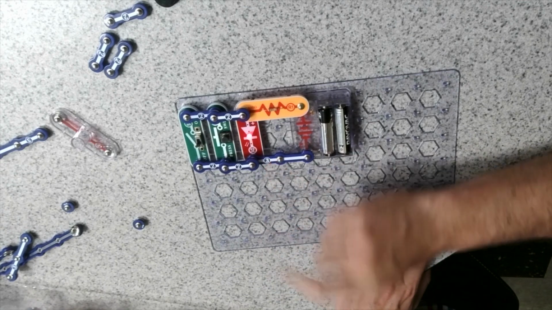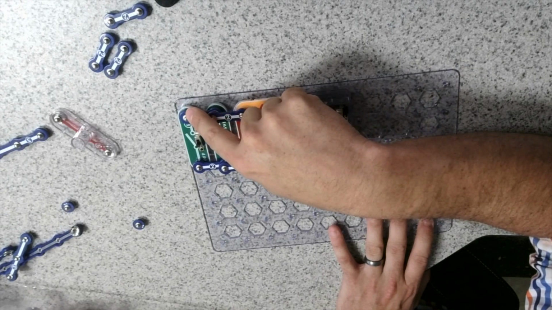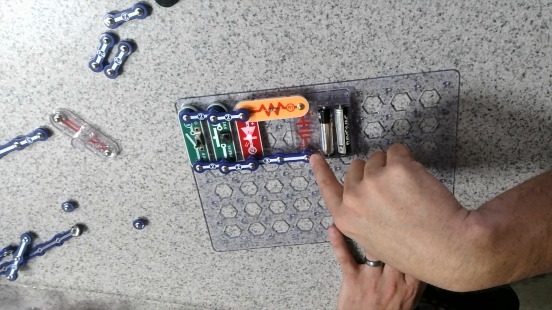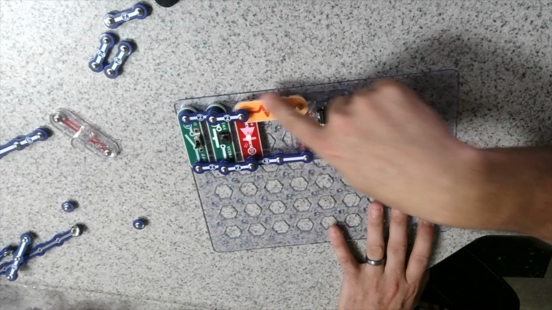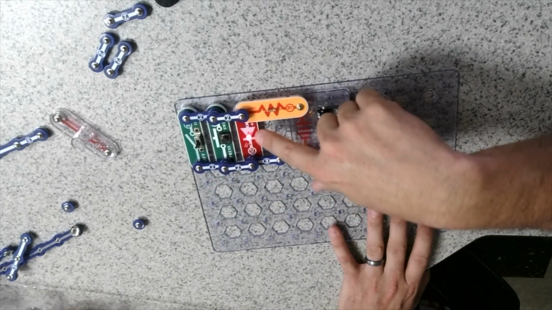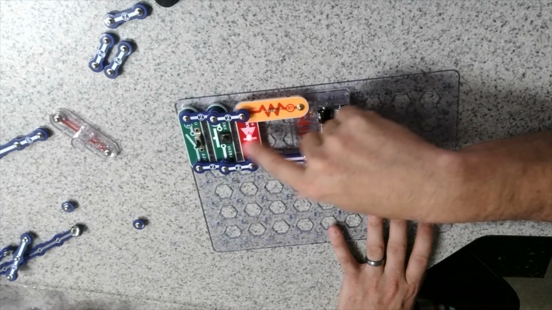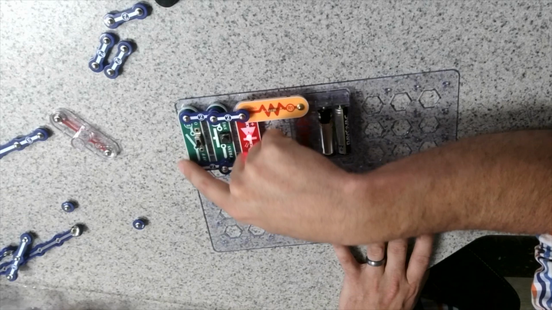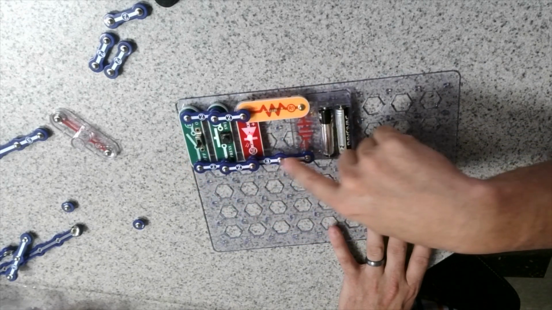Let's visualize this. We have the flow of electricity that's coming down and around and back to the battery. So we've created a circuit that can come back to the battery without going through the LED. Now, since the flow of electricity says, hey, it's easier to go this way, the path of least resistance, it's going to go this way.